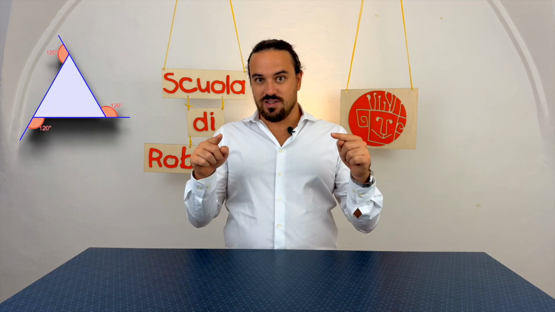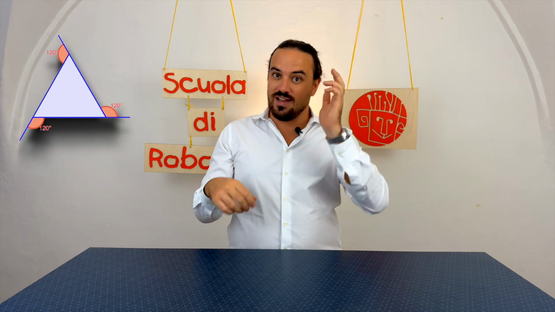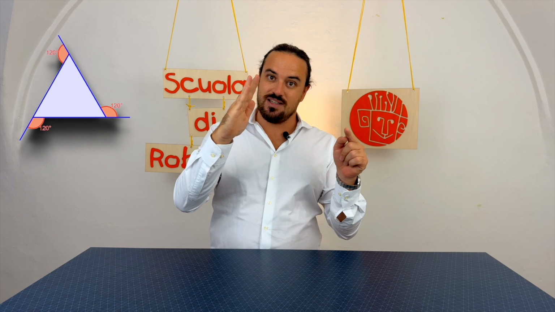But it's interesting to understand the triangle, because the triangle is different. It's not the internal angle, but the external angle that is the rotation. And it's not 60 degrees like everybody knows, but the external angle, which is 180 degrees less 60 degrees.